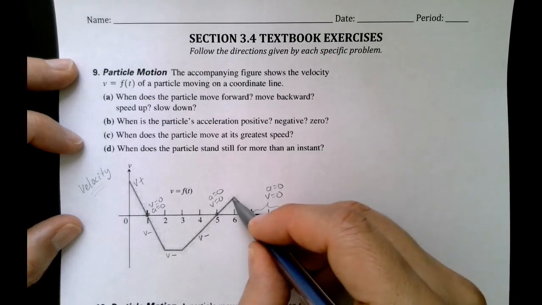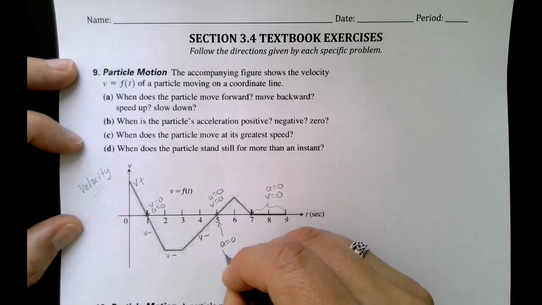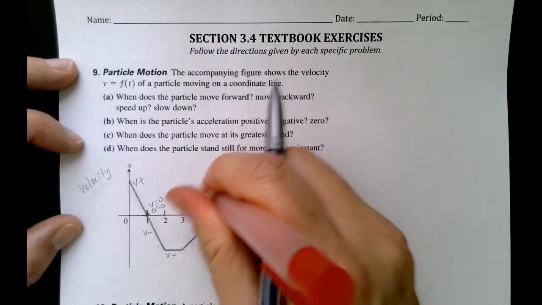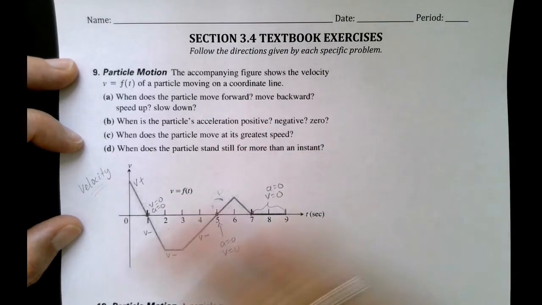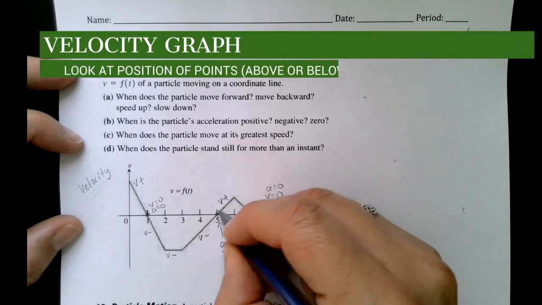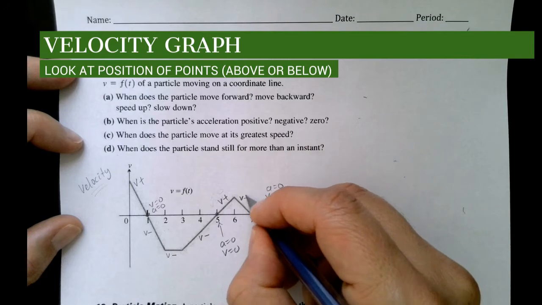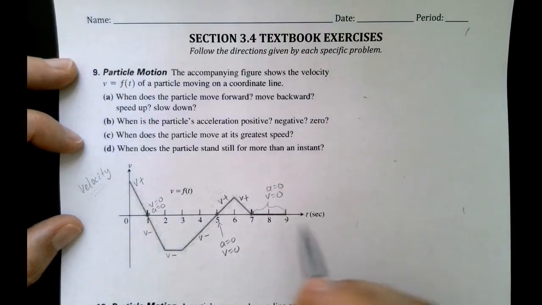This piece right here, my velocity, so actually let's rewrite this because it's kind of in my way here. And I don't want to be confused. So this piece to here, the velocity is positive because it's above my horizontal axis. Right here, my velocity is positive because it is above the x-axis here. And again, this is still 0.